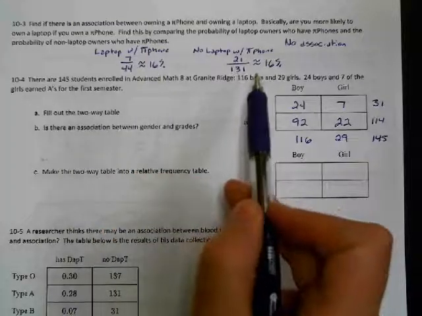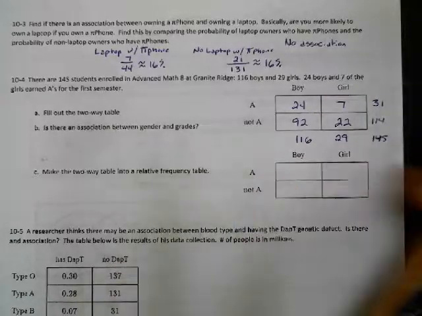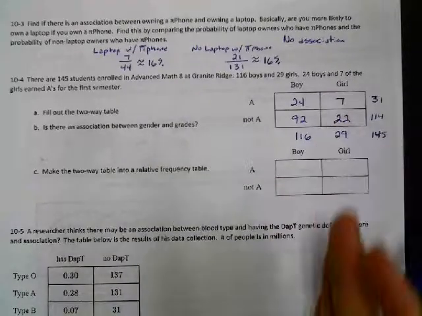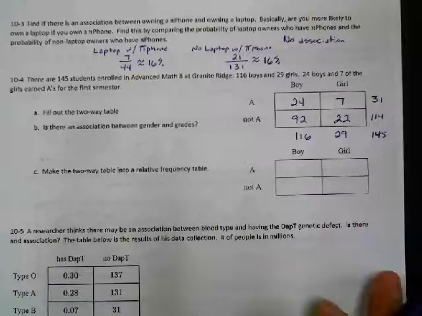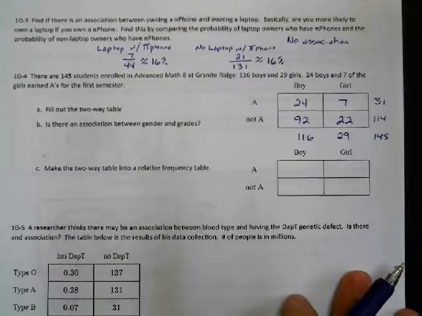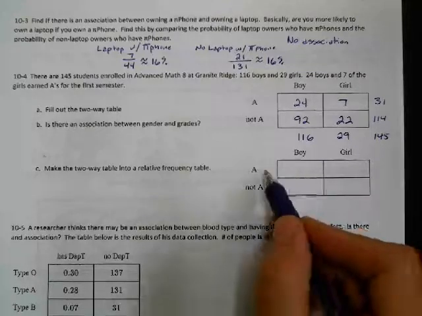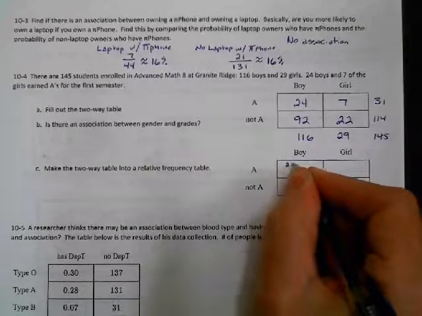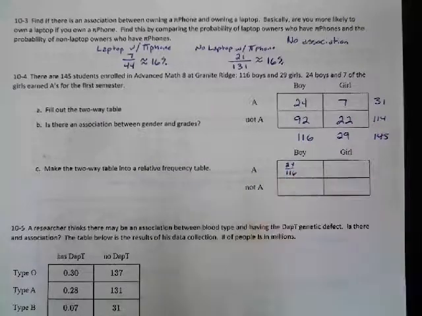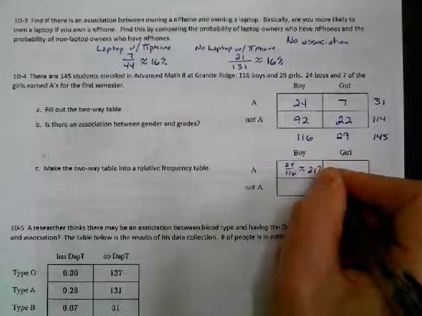Now, in the relative frequency table, instead of going side to side and up and down, we're only going to go up and down. And we're going to look at percentages because percentages are going to tell us if there's an association. So looking at this first one, I'm going to find out what percentage of my boys had an A. Well, there are 24 boys with an A out of 116 boys. So 24 out of 116, if you plug that into your calculator, it's approximately 21%. Which means that there's 79% of the boys who did not get an A.